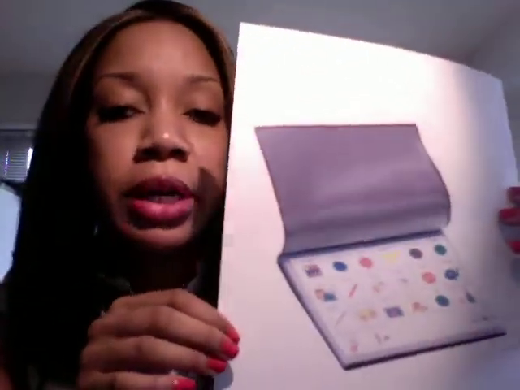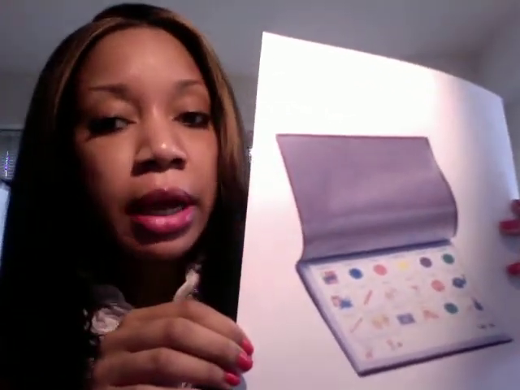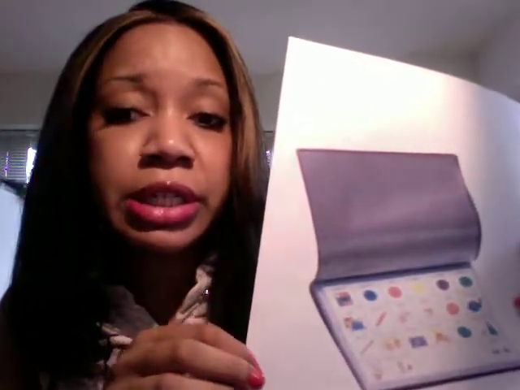So, here's a picture of the wallet. This is a printout I just found online. It looks kind of like a little flip book. I'm sure that these are like clear pages and they just slid in the pictures.